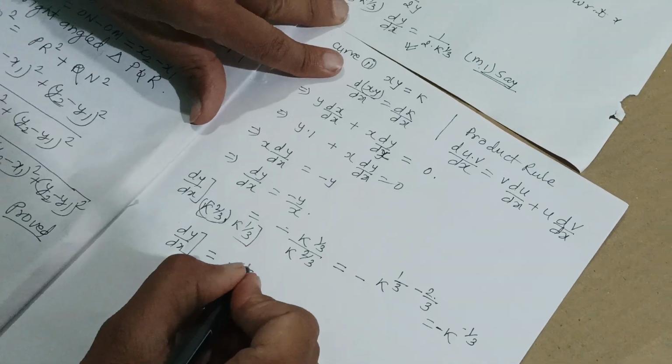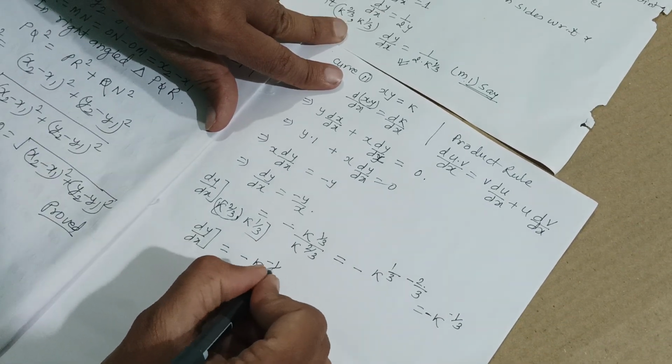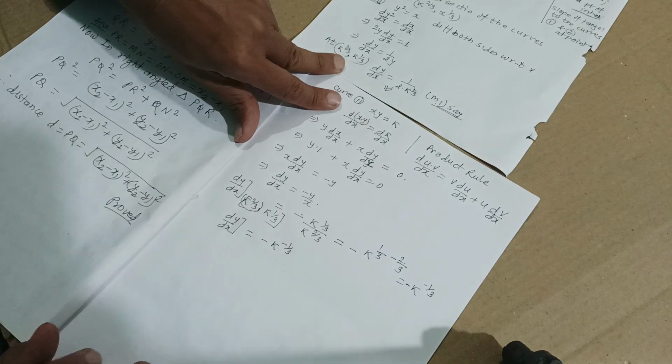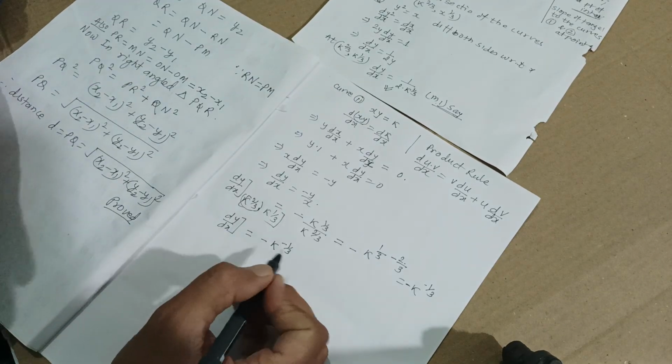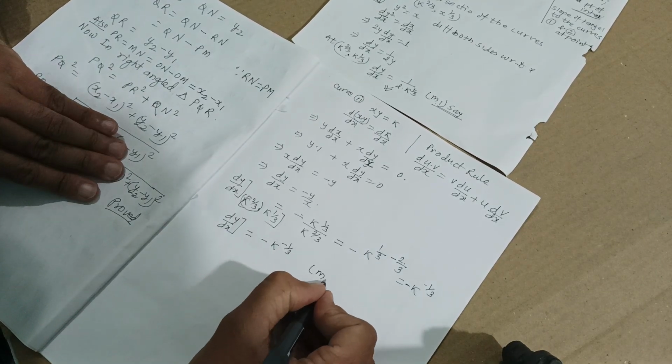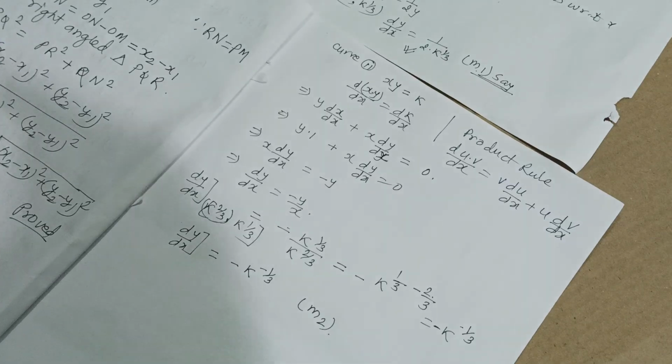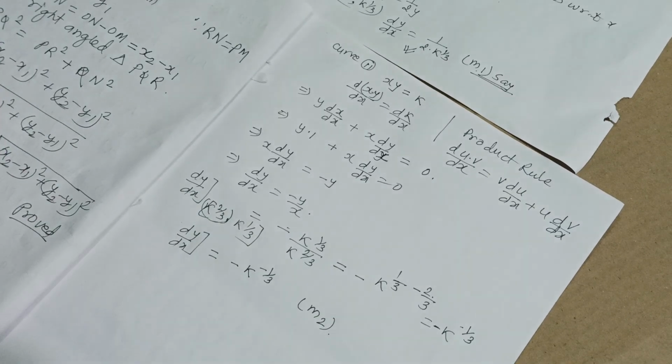Clear? So the second slope is minus k to the power minus 1 by 3, let's call it m2.